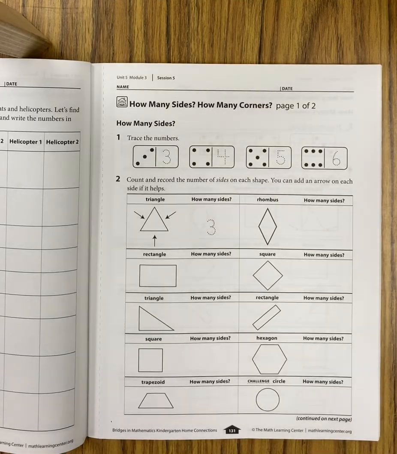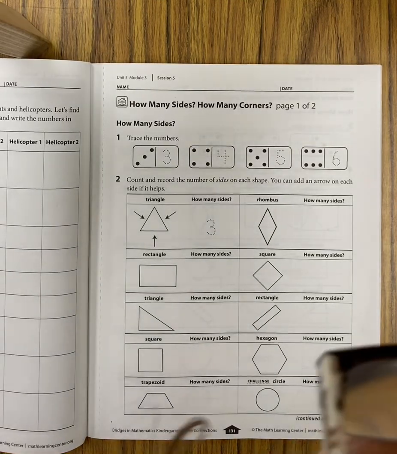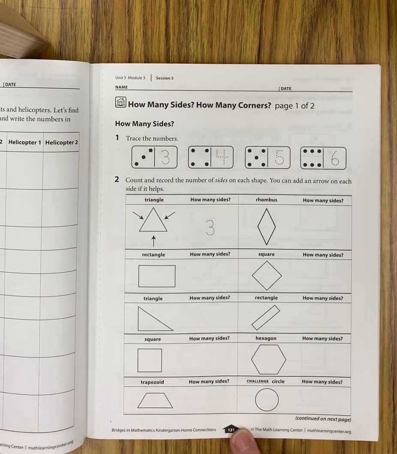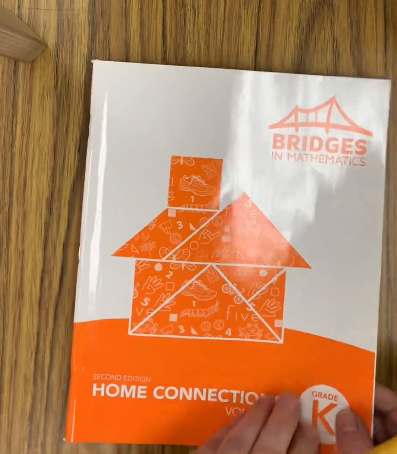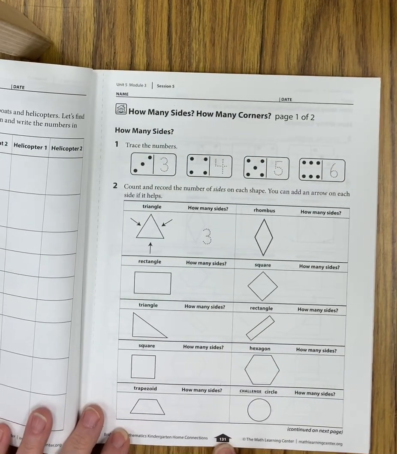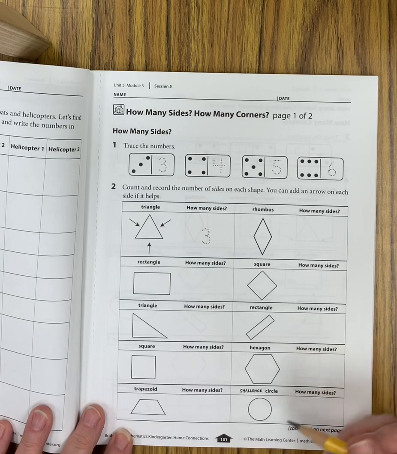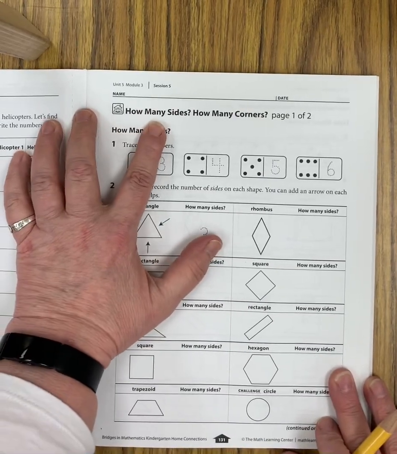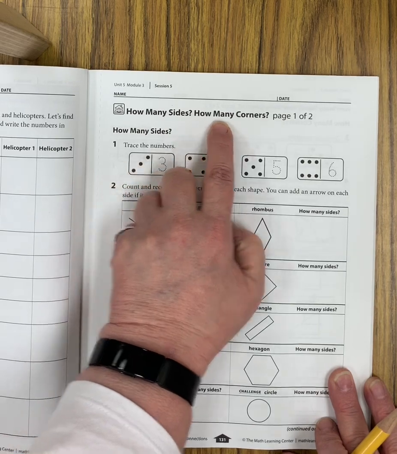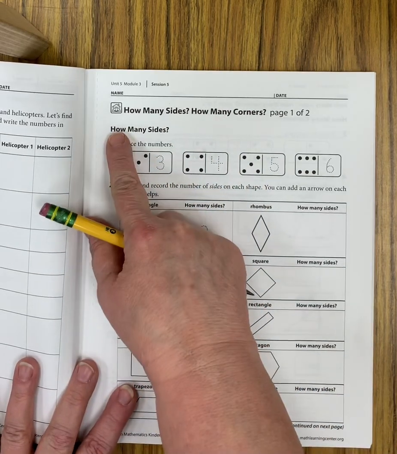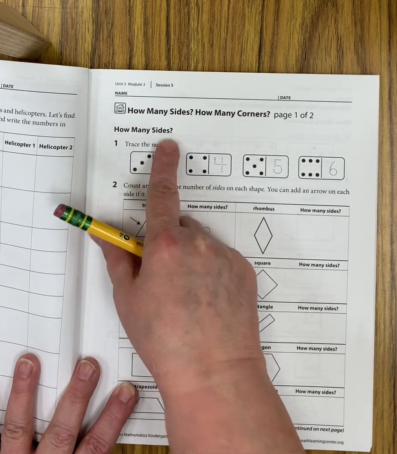Hello, boys and girls. Today you are going to do a couple of pages in your Home Connection workbook. It is the volume 2. You're going to turn to page 131, at the bottom. And at the top it says how many sides, how many corners. So on this page, it says how many sides.